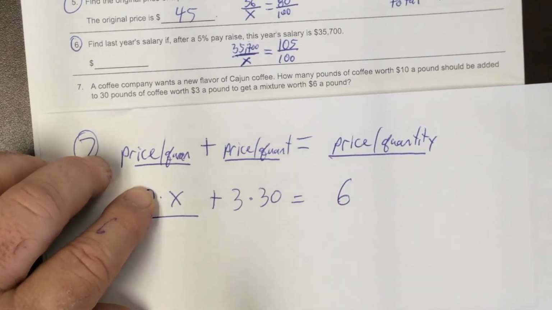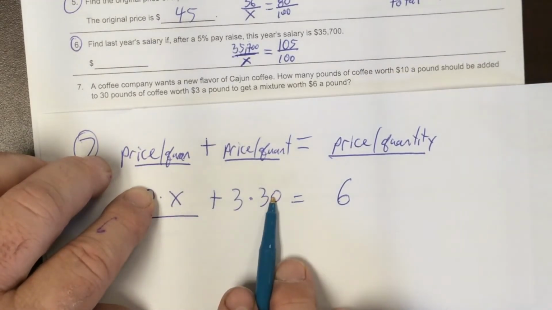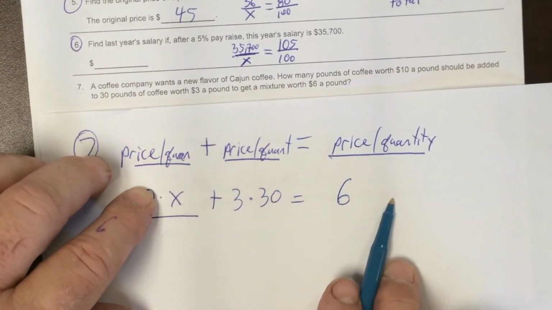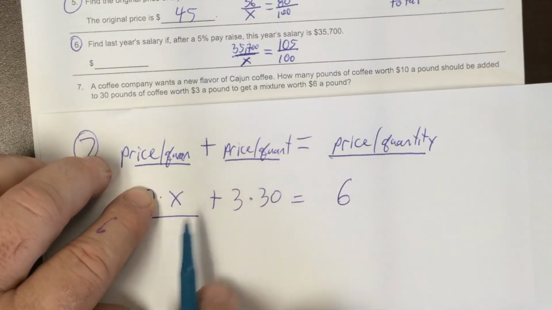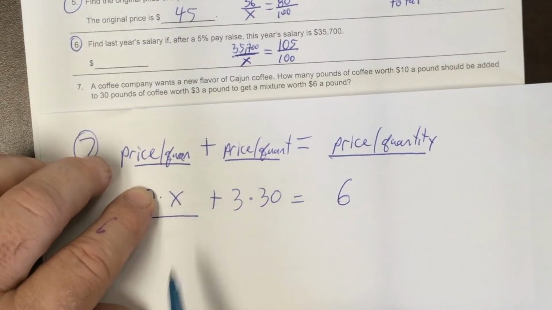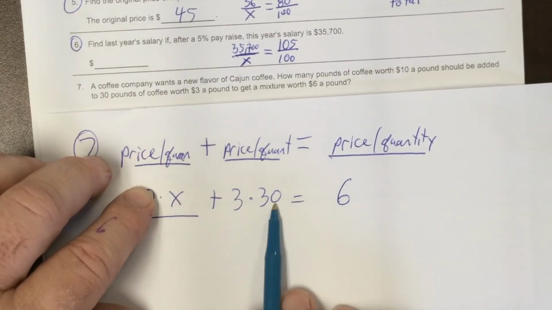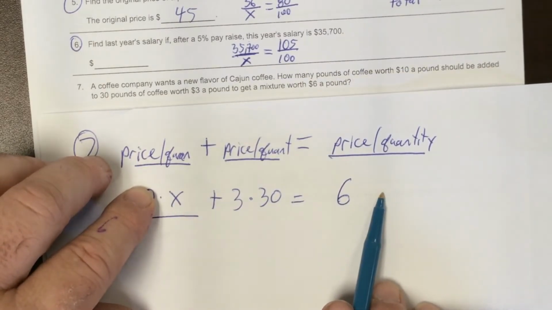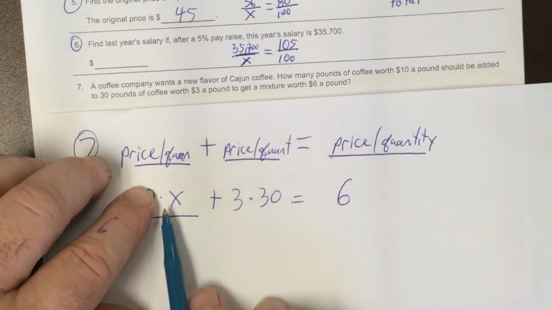of the mixture. If this were 20 pounds, then this mixture of 20 pounds plus this mixture of 30 pounds would be 50 pounds, because I would add them together, and I would make it 20 plus 30. If this were 50 pounds, then the 50 pounds of coffee here plus the 30 pounds of coffee here would yield 50 plus 30, or give me 80. But we don't know the number.